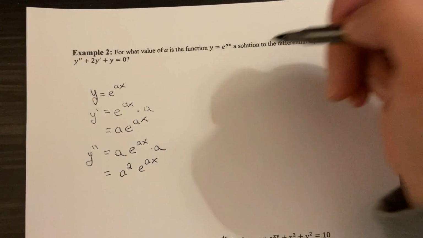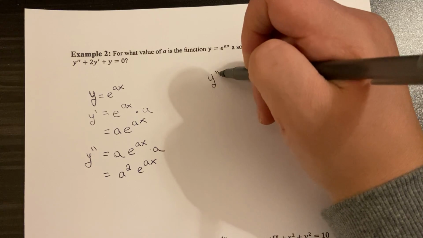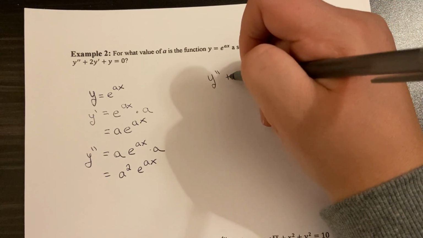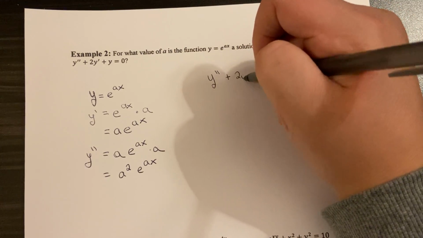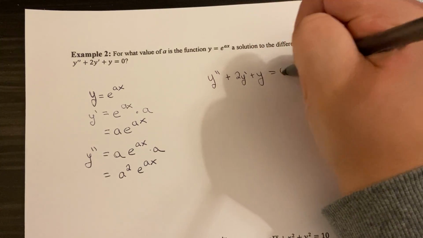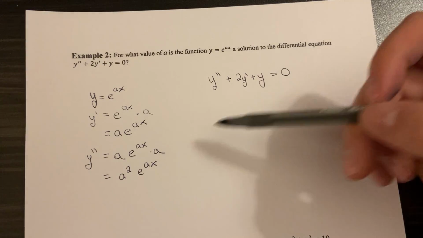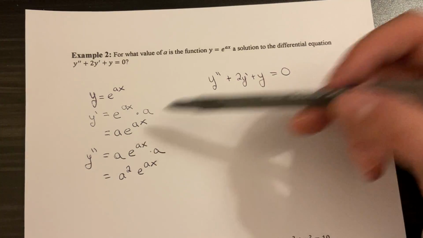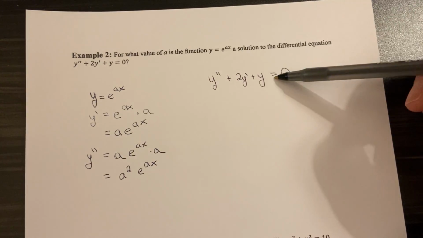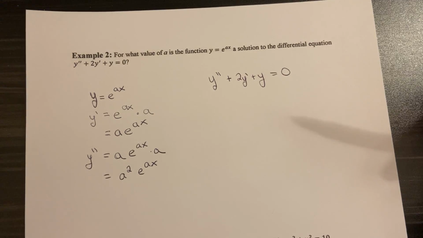So now we're going to rewrite that: y double prime plus 2y prime plus y equals 0. And I'm going to sub those in, like I'm going to sub this in here, and that in there, and then just solve for a.